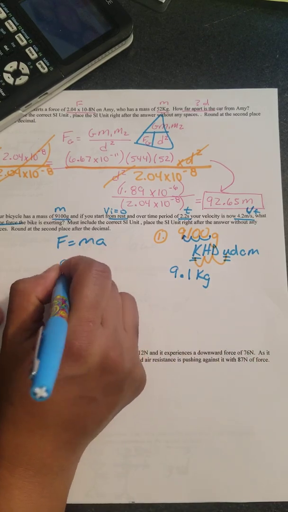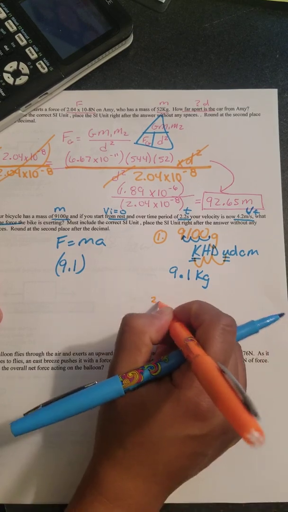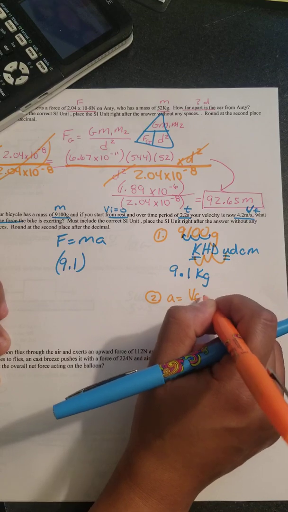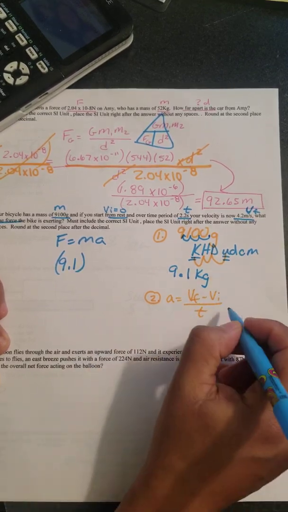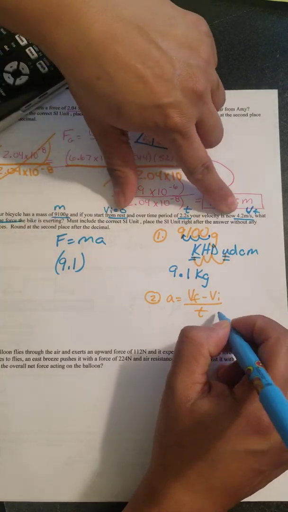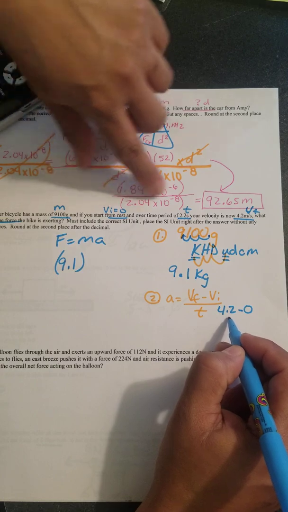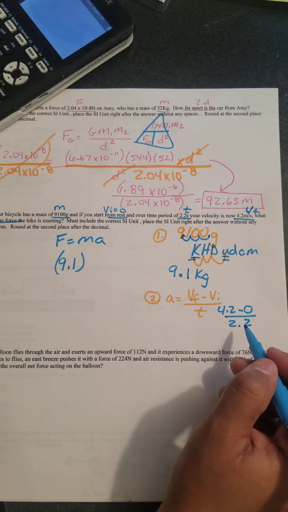So let's put 9.1 times step 2. Let's solve for acceleration. A equals final velocity minus initial velocity over t, where final velocity is 4.2, initial velocity is 0, and the amount of time was 2.2. Again, I'm not looking for a negative value.